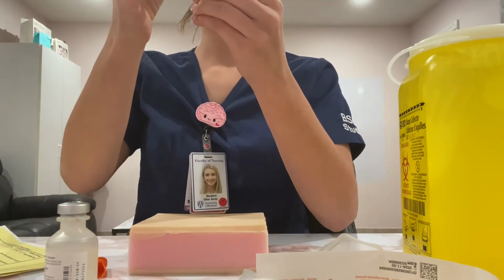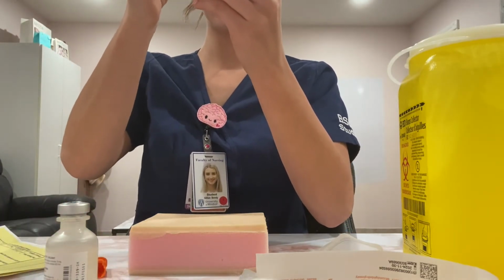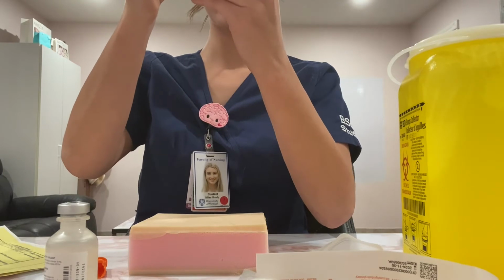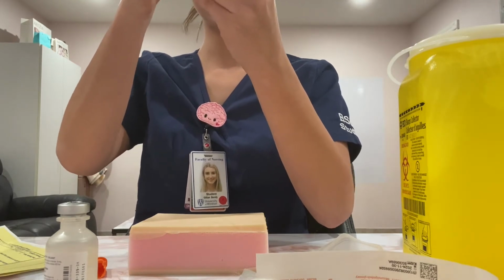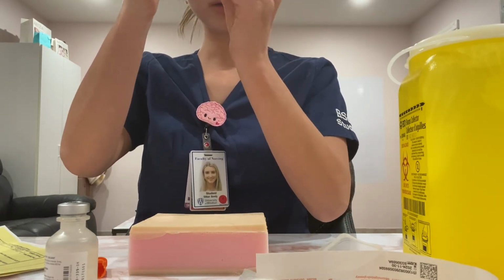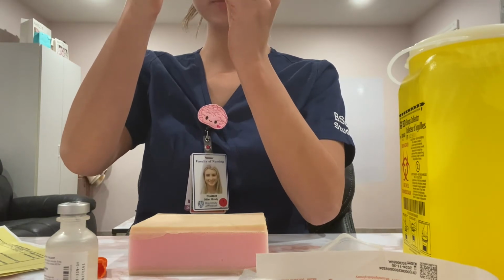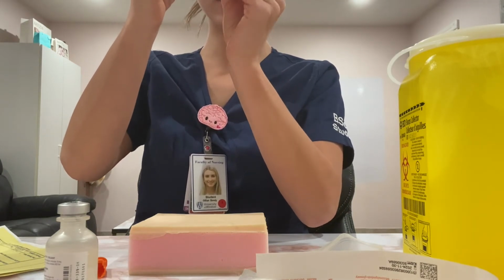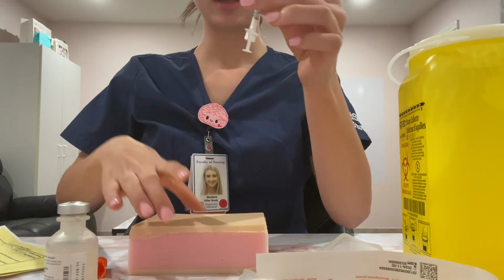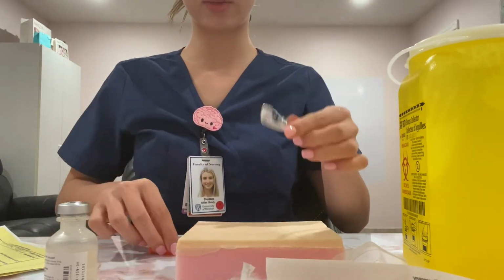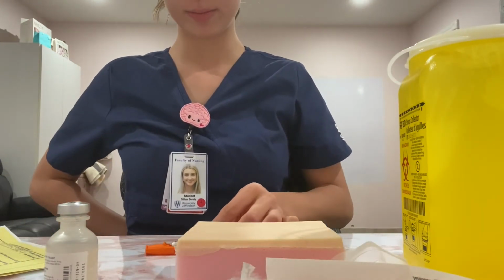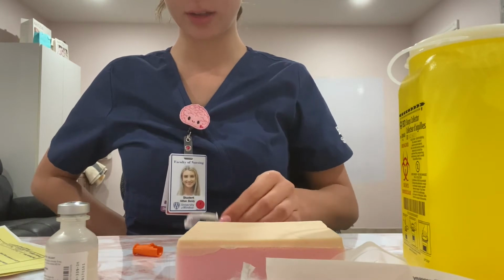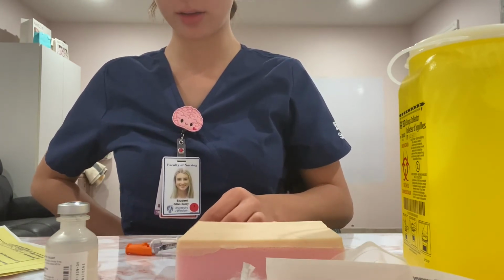Then I'm going to flick for any bubbles and check all the way around. Then using safe one-handed technique, I'm going to pull back.